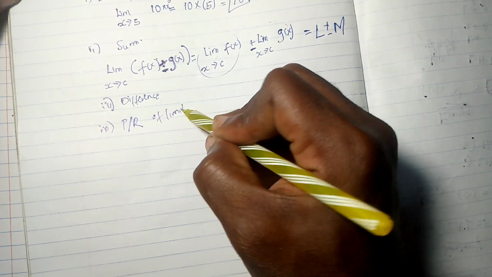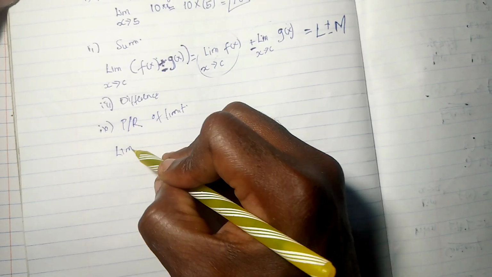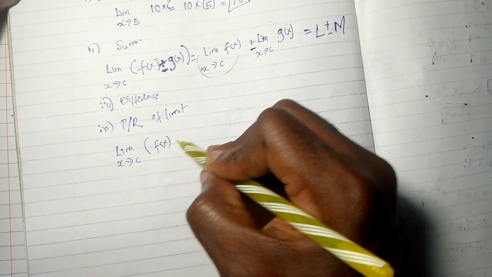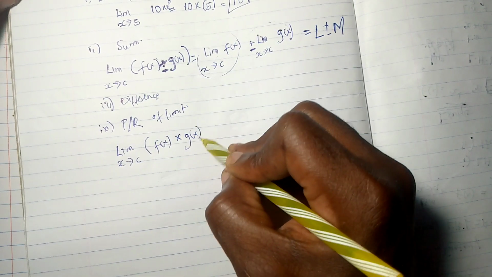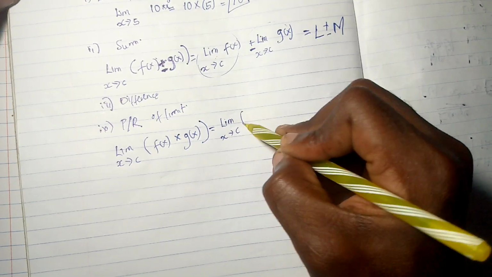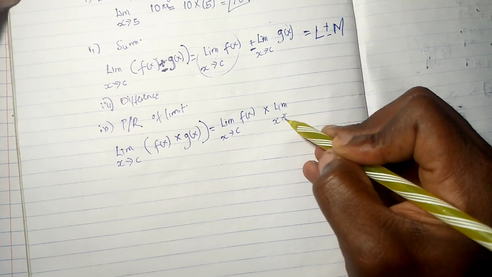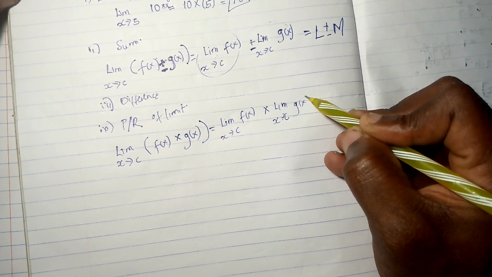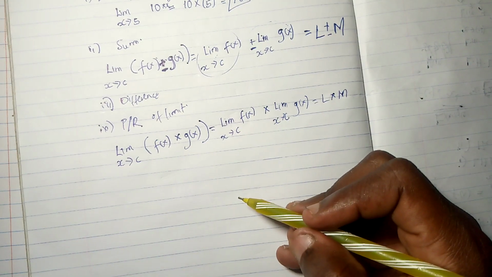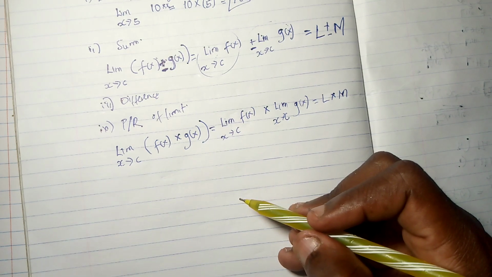What it means is that when you are multiplying, the limit as x approaches c of f of x multiplied by g of x is the same as taking the limit as x approaches c of f of x and multiplying it by the limit as x approaches c of g of x, which is equal to L times M. We shall give an example later.